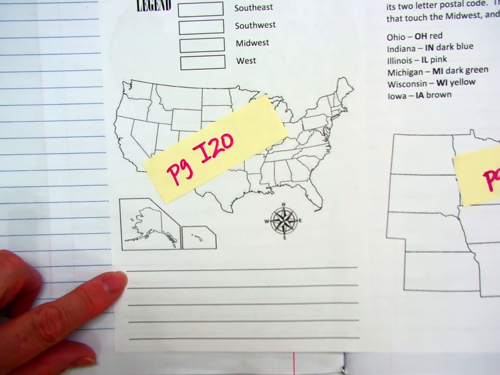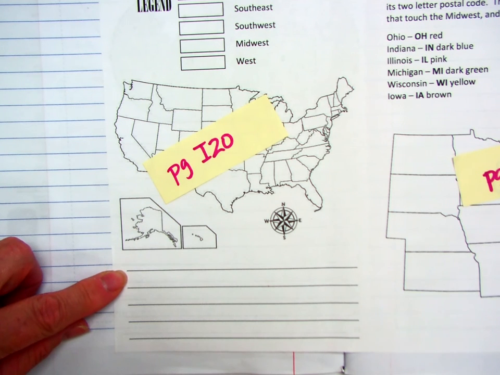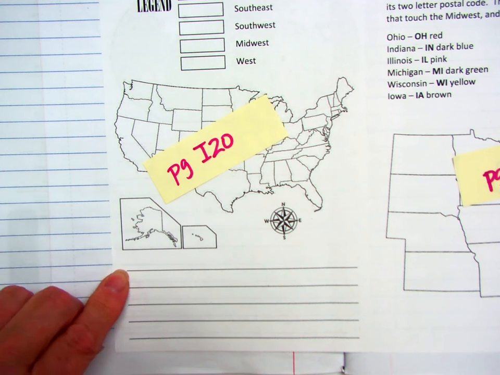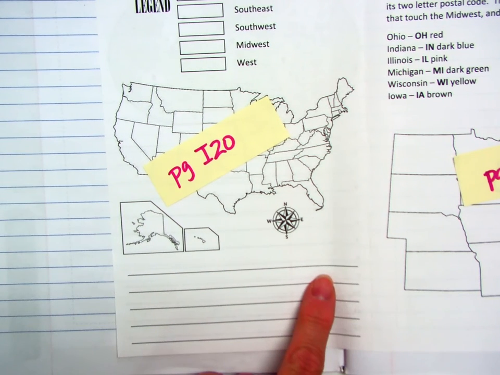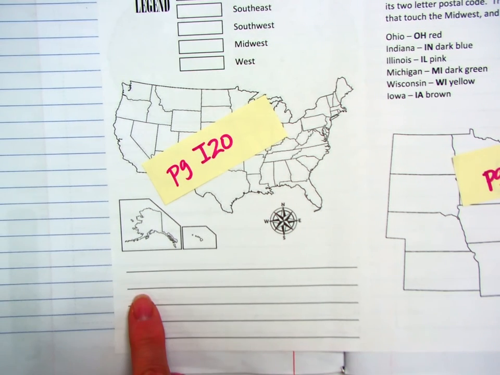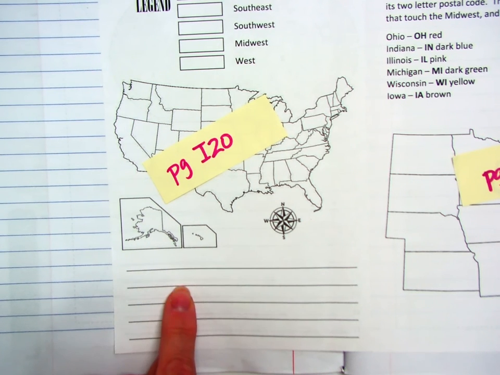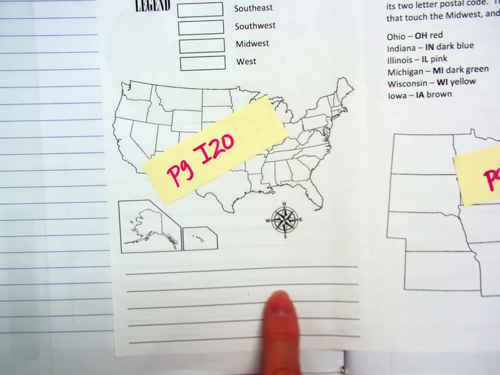Now, here's what I'd like you to write on the notes at the bottom. I would like you to find out what country is north of North America and write the name of the country. Then I'd like you to find the country that is south of South America and write the name of the country.